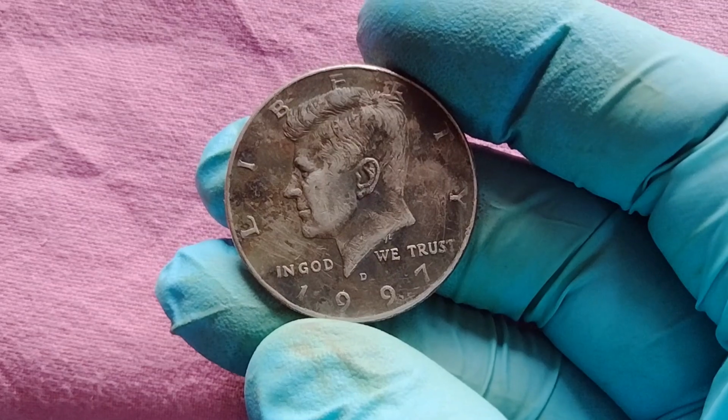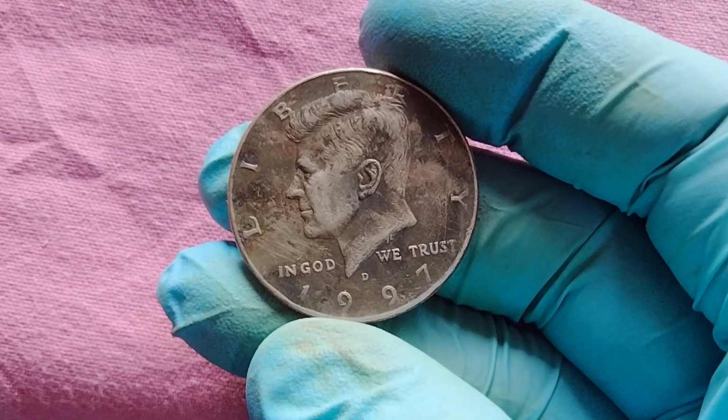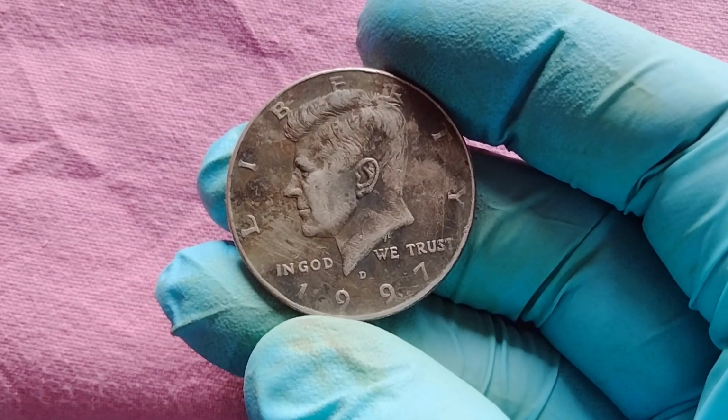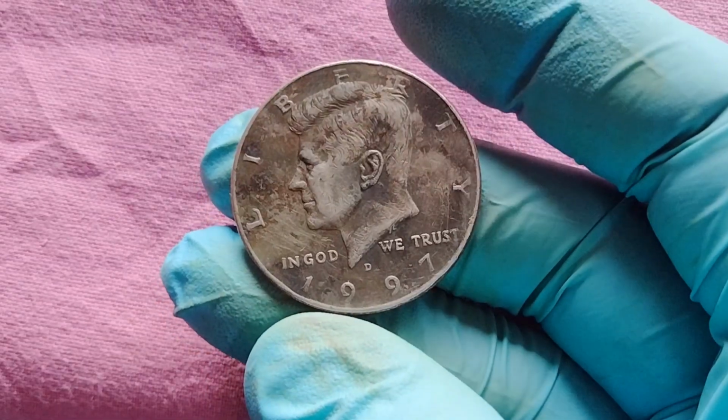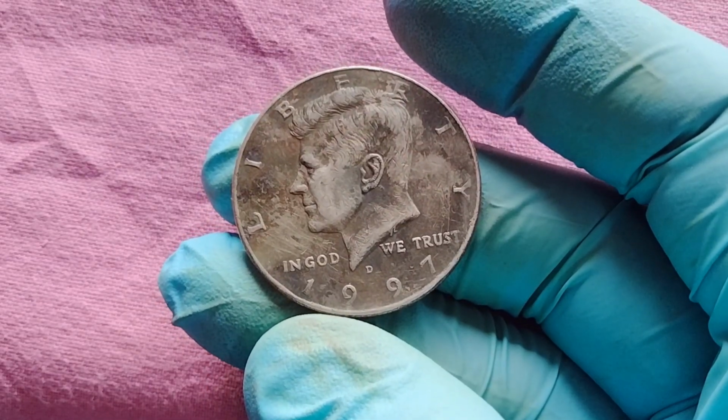Many collectors proudly preserve this coin in albums or graded holders, ensuring that the story of the Kennedy half dollar will continue to be appreciated by future generations.